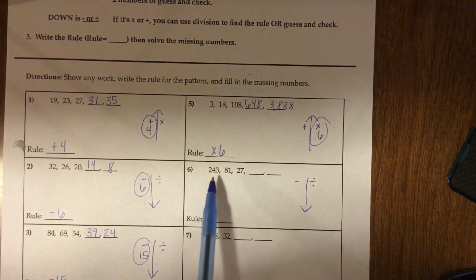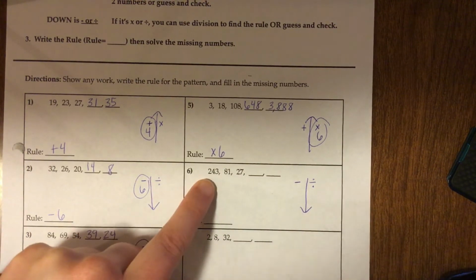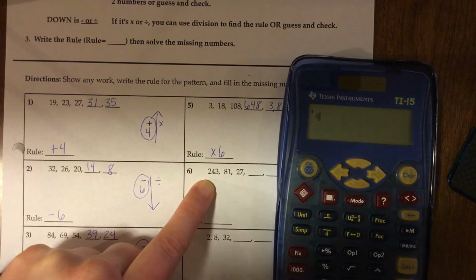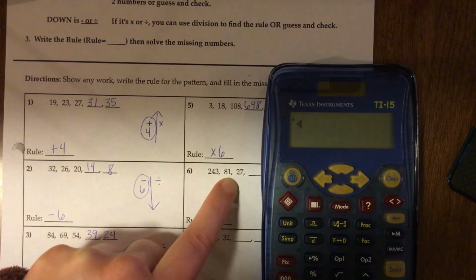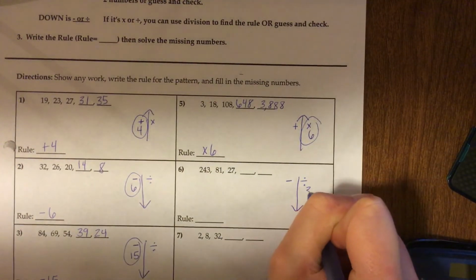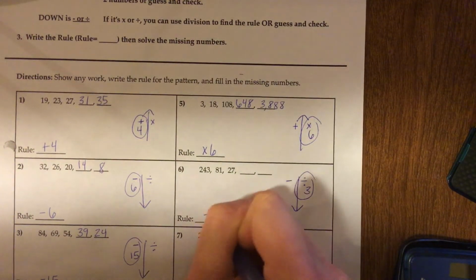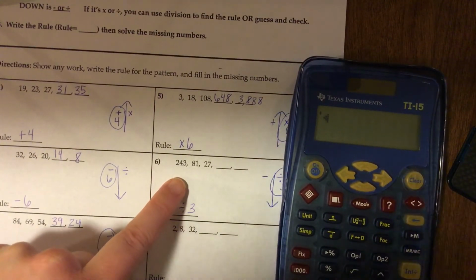Let me check that. I'm looking at 243 and 81. 243 is my bigger number, so 243 divided by 81, I get 3. So if I get 3 again, when I take my bigger number, 81, divided by my smaller number, 27, I get 3 again. So I'm going to put my rule is divide by 3, write it on my line, and then I'm going to go ahead and check and make sure that makes sense.